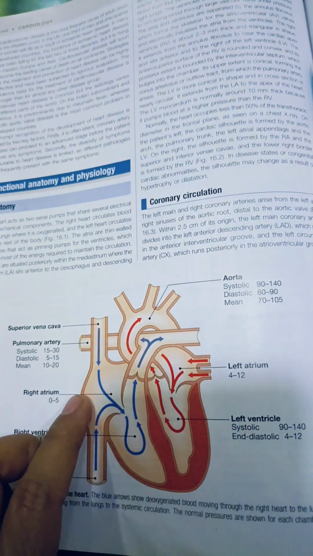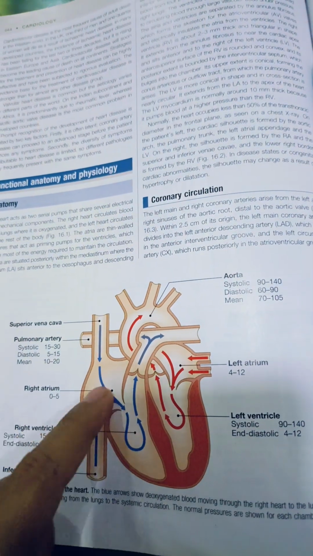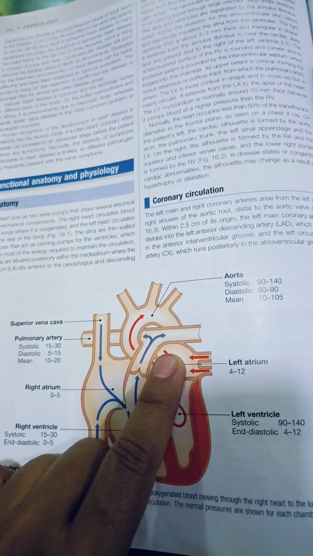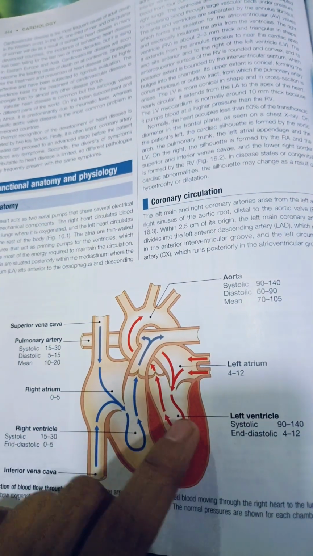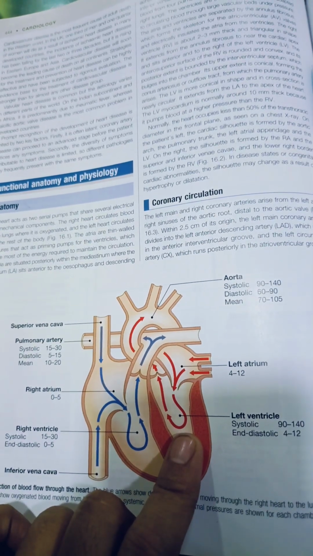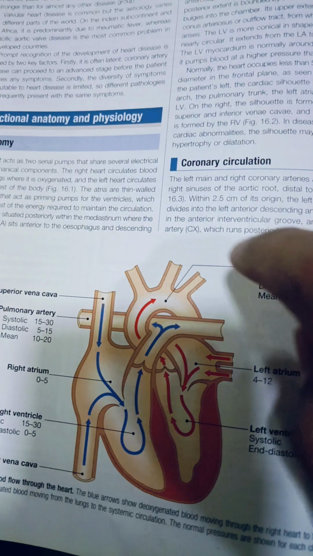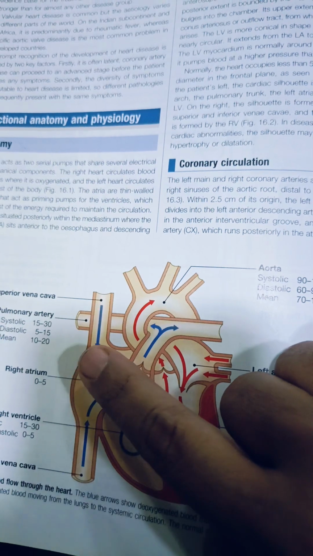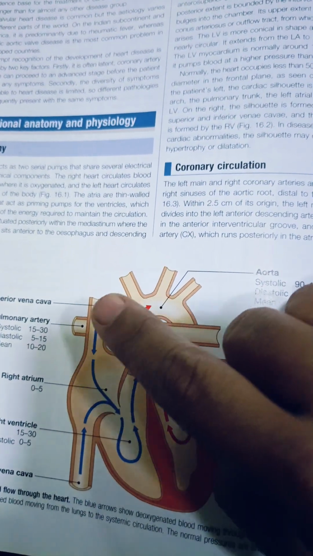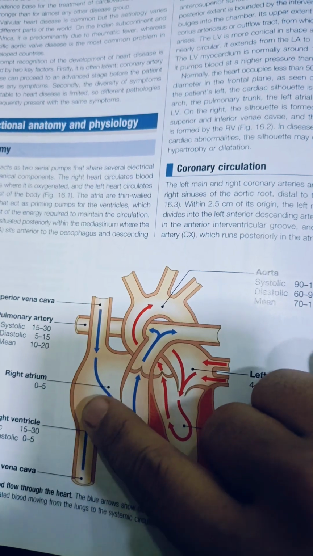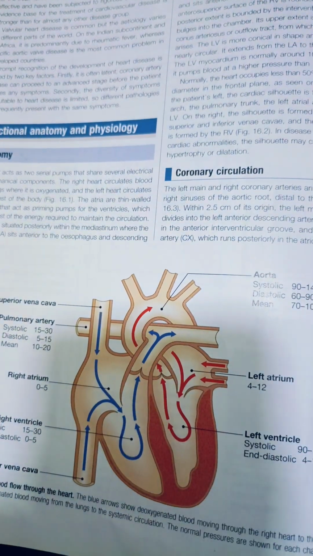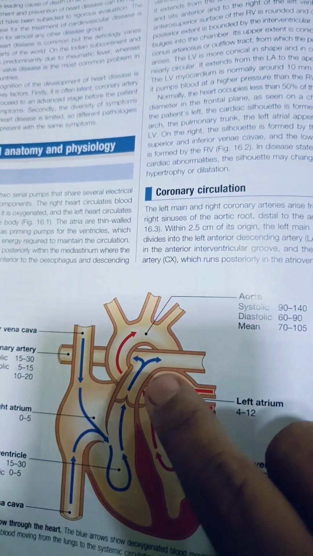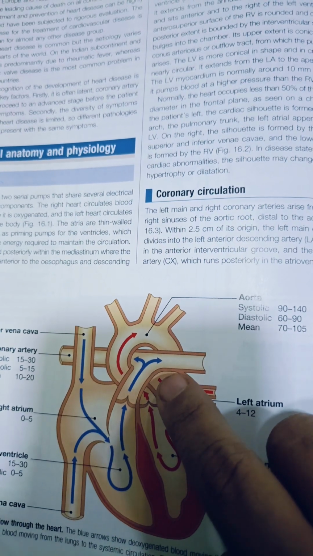The atria. There are four chambers of the heart, two atria and two ventricles. The atria are thin walled structures that act as pumps for the ventricles. The right atrium receives blood from the superior and inferior vena cava and the coronary sinus. The left atrium receives blood from the pulmonary veins.